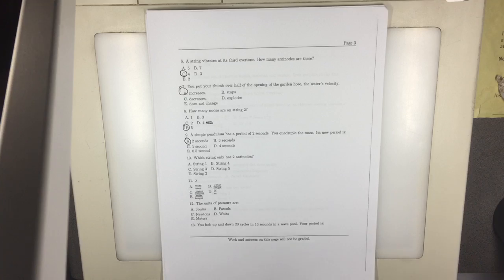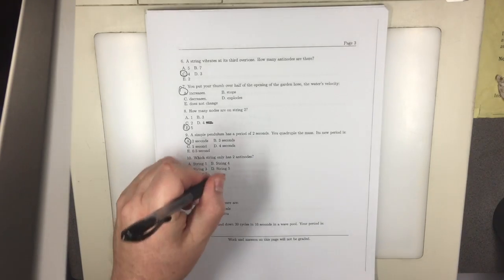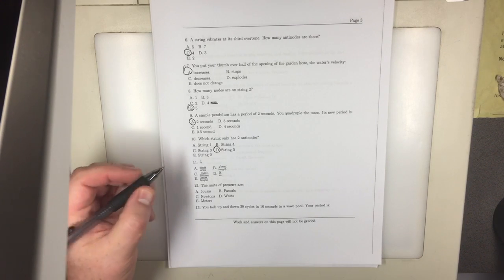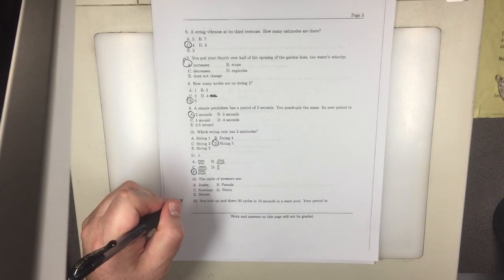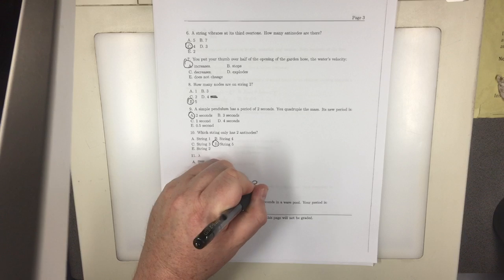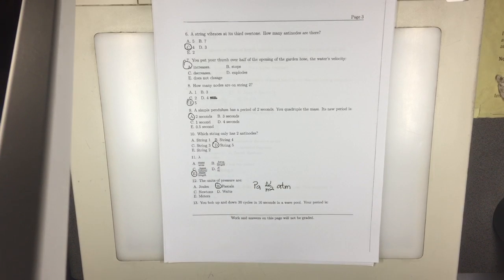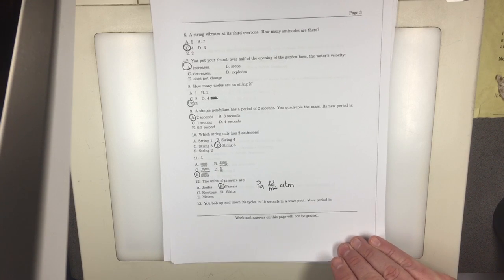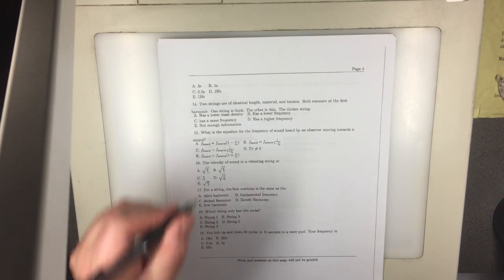Which string has only 2 antinodes? 5. So 5 is D. Lambda is, we talked about this, mass per unit length. Units of pressure, Pascal. So units of pressure are either Pascal, newtons per meter squared, or atmospheres. One of the 3. You bob up and down 20 cycles in 10 seconds, your period is C, half a second.